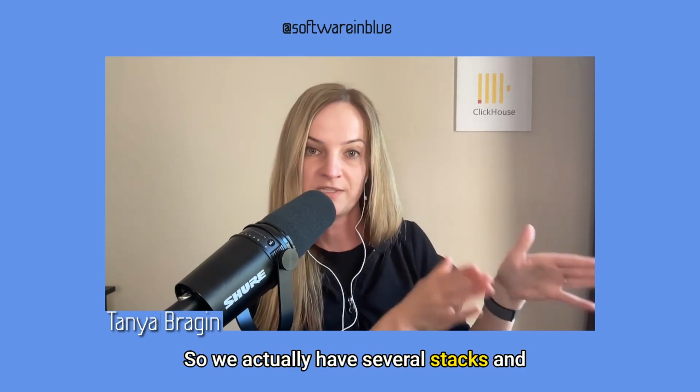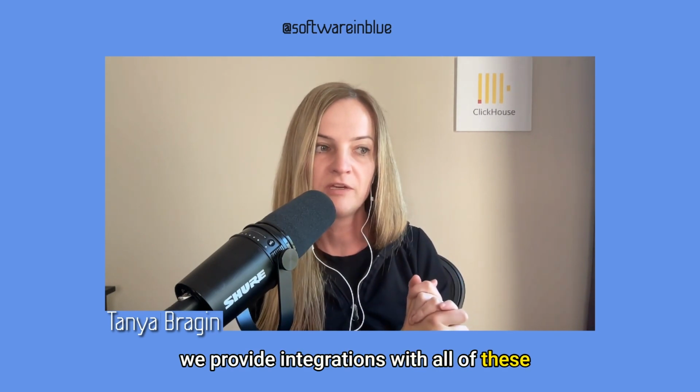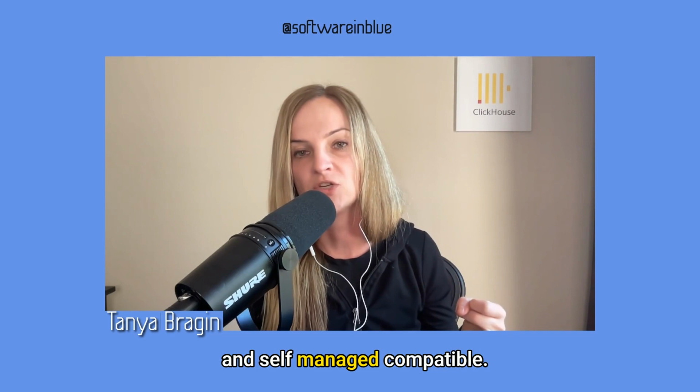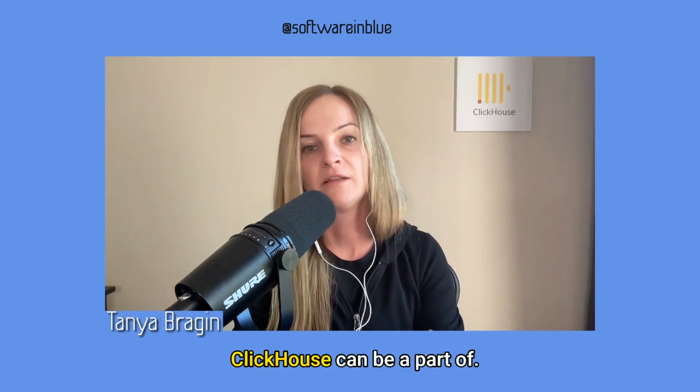So we actually have several stacks and we provide integrations with all of these, both open source and commercial tools. We make them cloud compatible and self-managed compatible. And there's really several stacks that ClickHouse can be a part of.